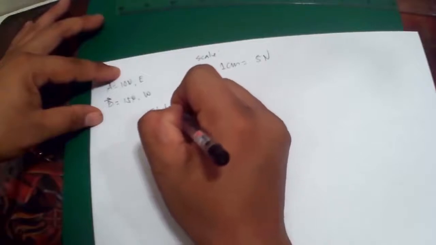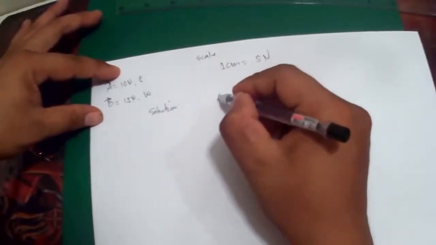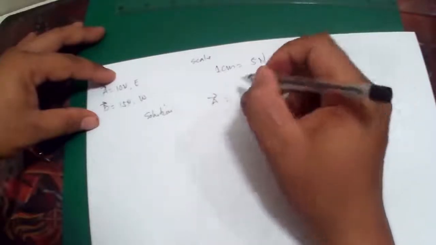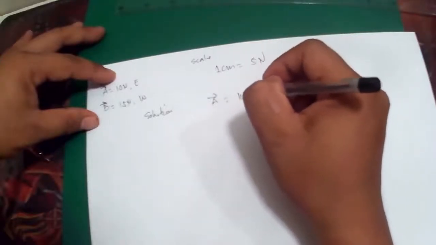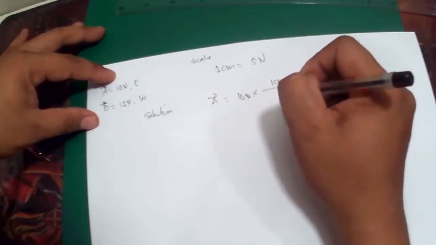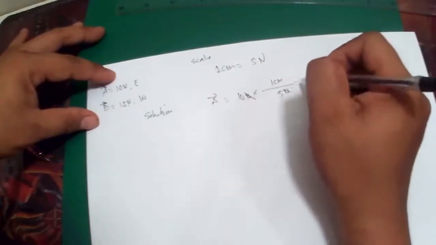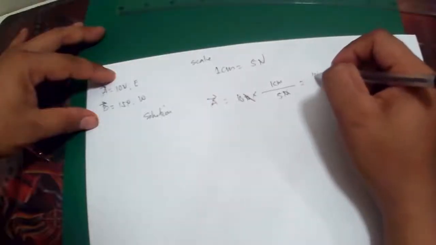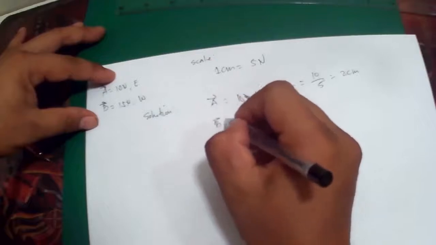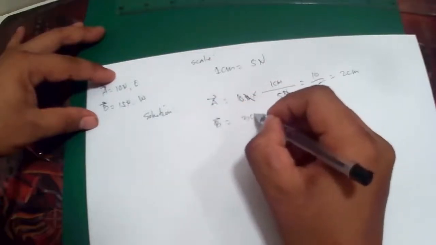Solution: convert vector A into centimeters. So 10 newtons times, in every 1 cm, we have 5 newtons. Cancel newtons here. So this is 10 over 5 or 2 centimeters. Do the same for vector B. That would give you 3 centimeters.